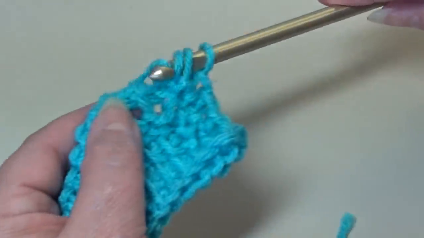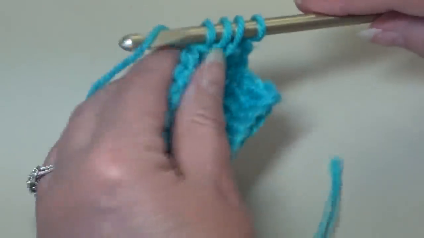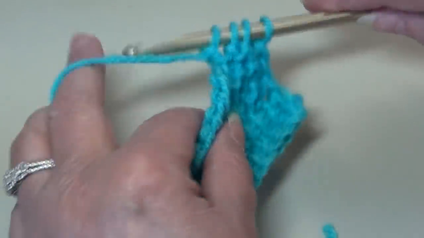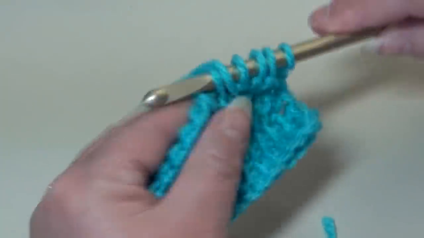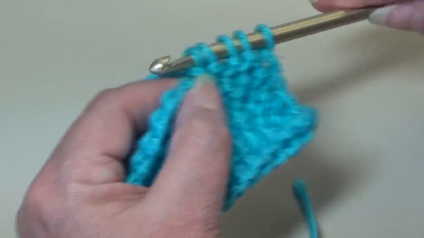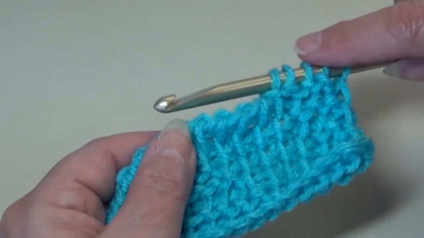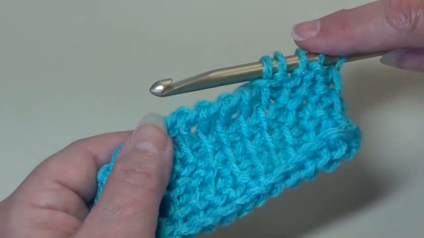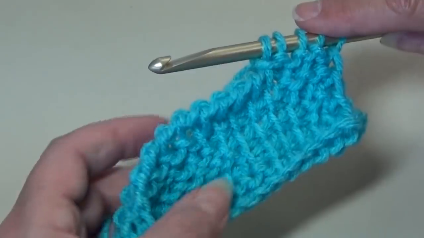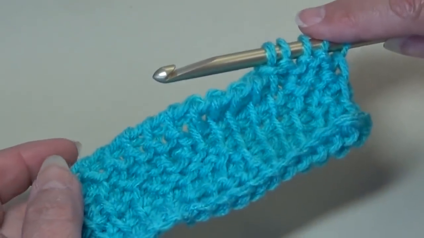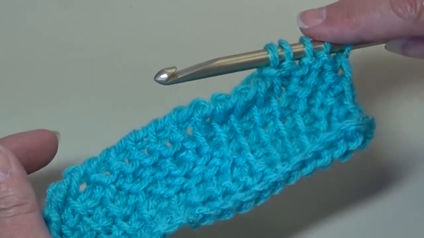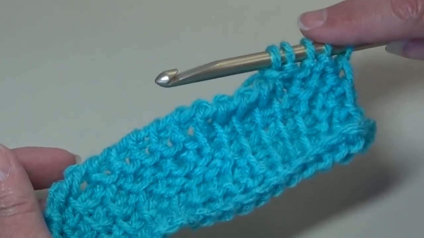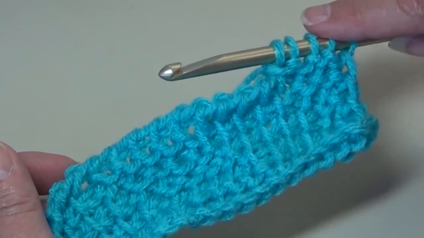2, 3, and 4. Now you start the repeat. You're going to work 5 simple stitches, 1 in each of the next 5 stitches, and then you're going to work 5 purl stitches, 1 in each of the next 5 stitches. You'll repeat that across to your last 7 stitches.